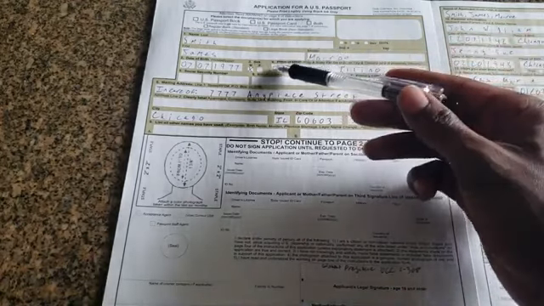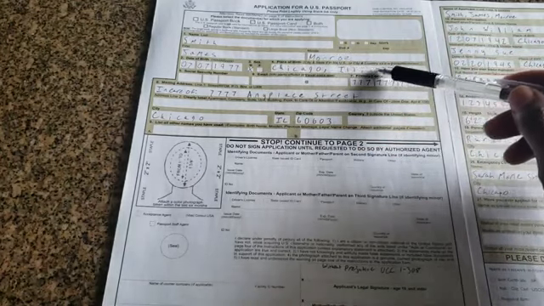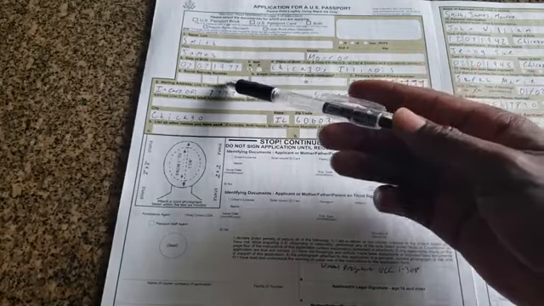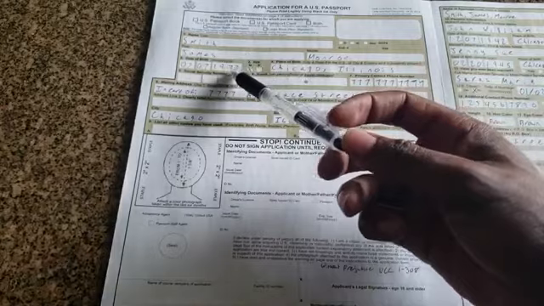Put your place of birth down. Put the comma in there, space. Put the state. I left this blank right here because I don't know your social security number, but put your social security number right here.